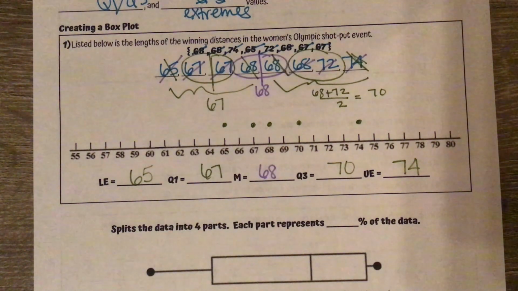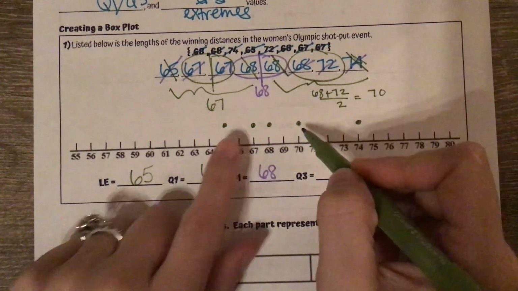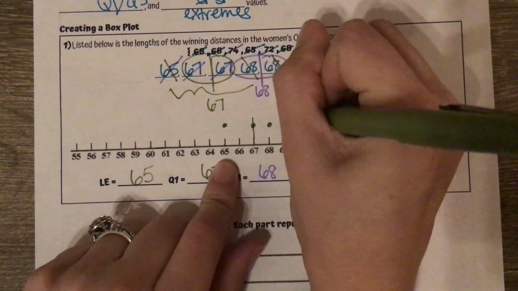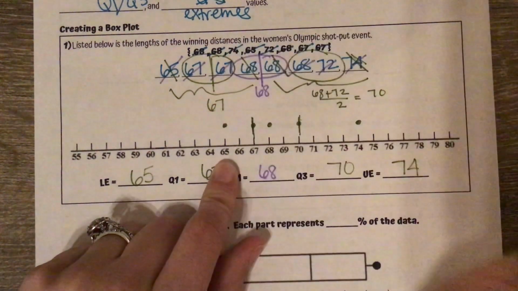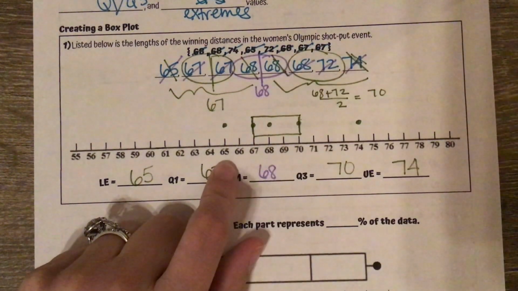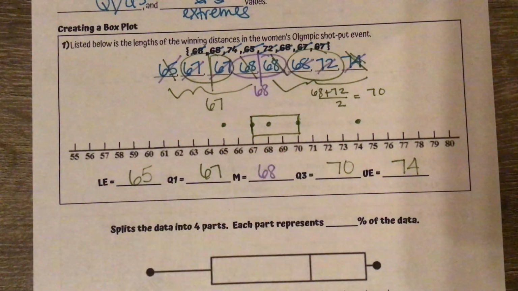So the box plot can also be referred to as the box and whisker plot. We're going to have a box, and then we're going to have lines that come out from it. The second and the fourth dot, I'm going to make into the sides of the box. So I'm going to do a little vertical line and then connect them so it makes a box with the dot in the middle.